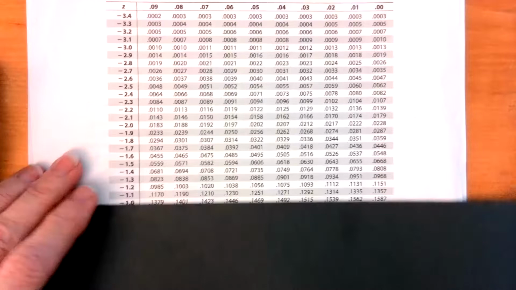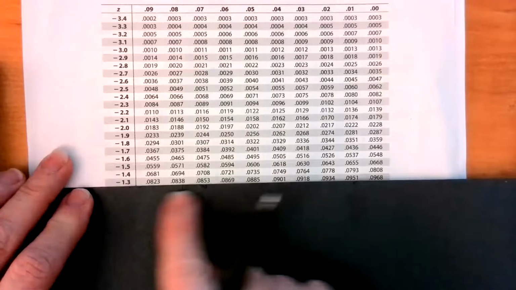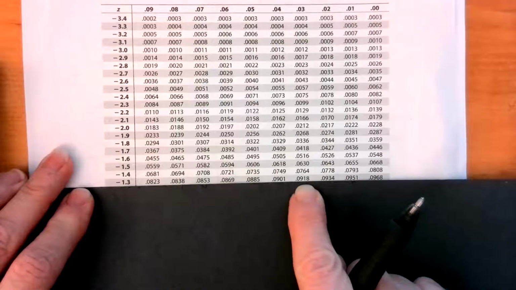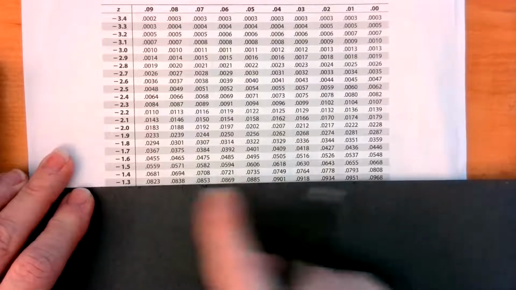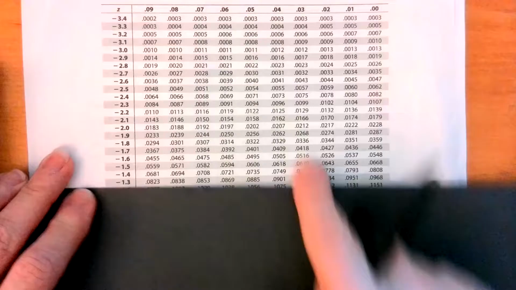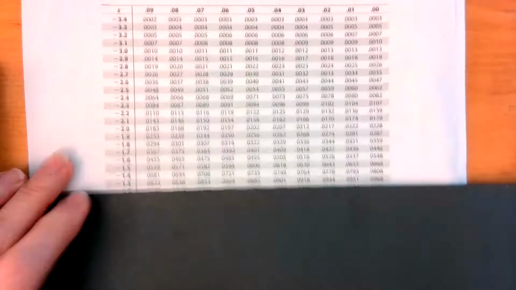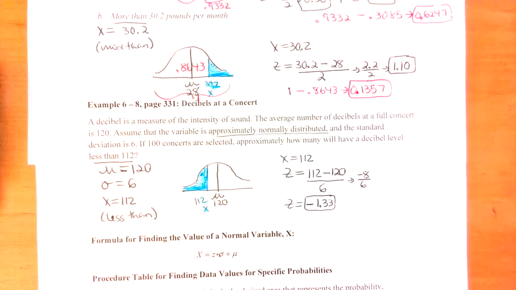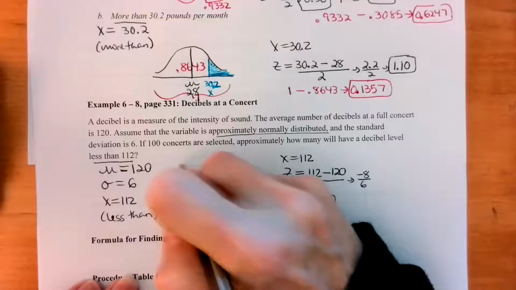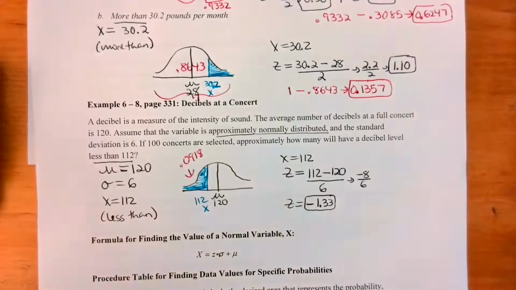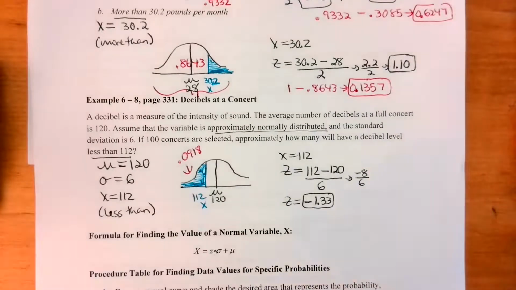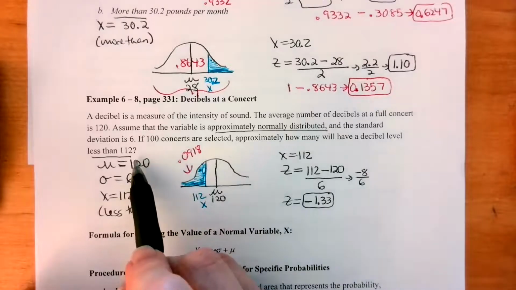So row negative 1.3 over to 300s, negative 1.33, and I'm going to get an area of 0.0918. The area to the left of negative 1.33 is 0.0918. So I'm going to put that in the table here in the drawing. Now that's not our final answer. We're almost there. That's the probability that one concert will have a decibel level of less than 112.